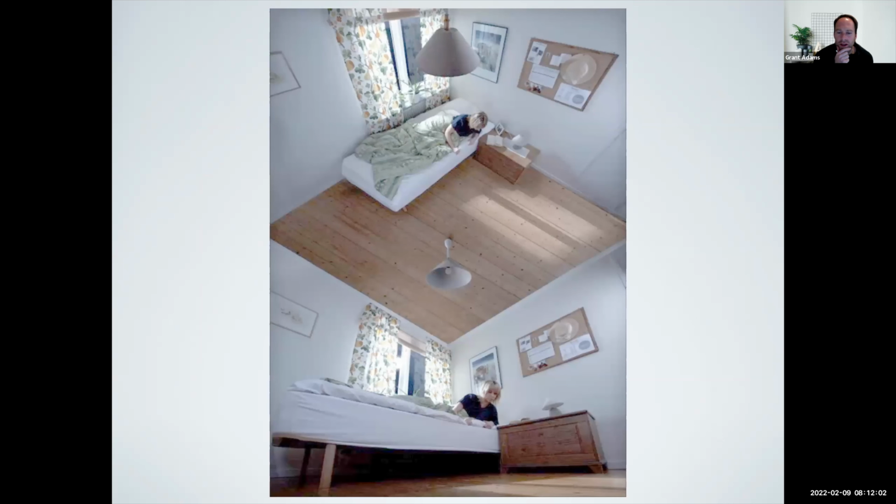This is one where it kind of messes with the idea of perspective. What's the ceiling? What's the floor? So it's one shot from down low, one shot from up high, and the fact that the ceiling becomes the floor.